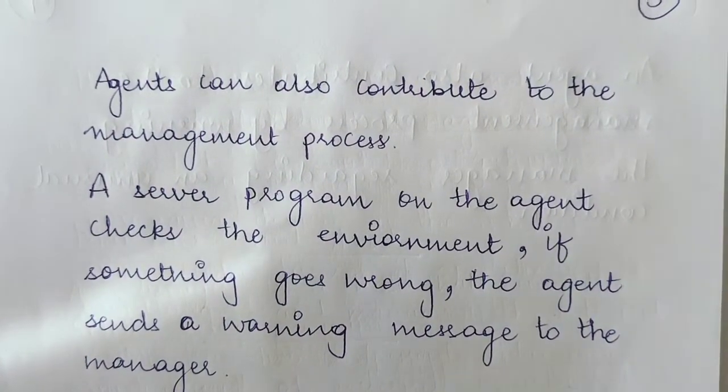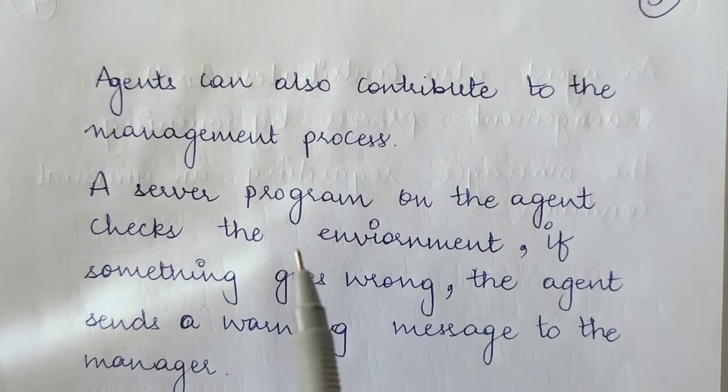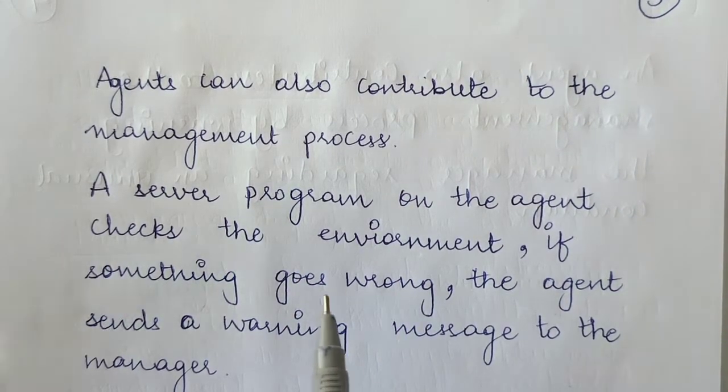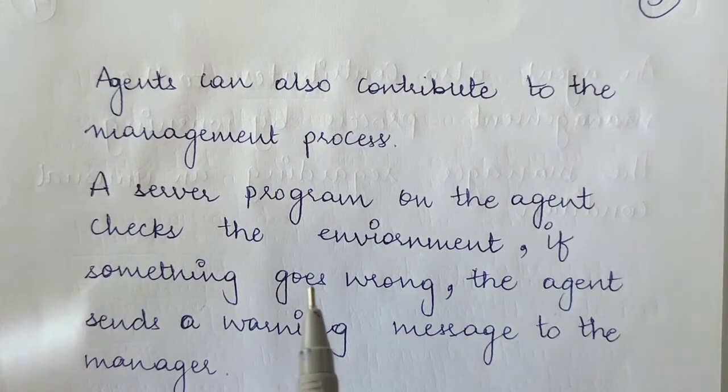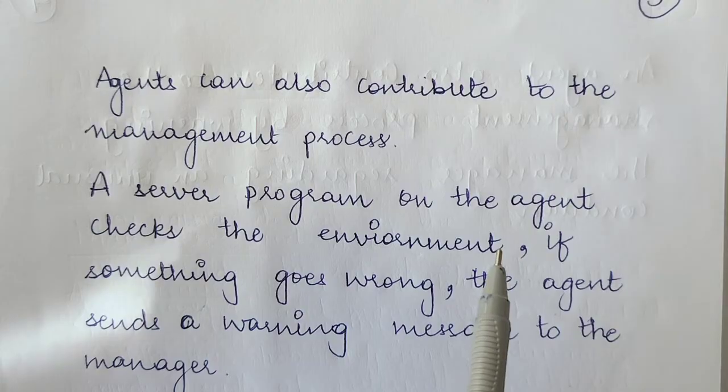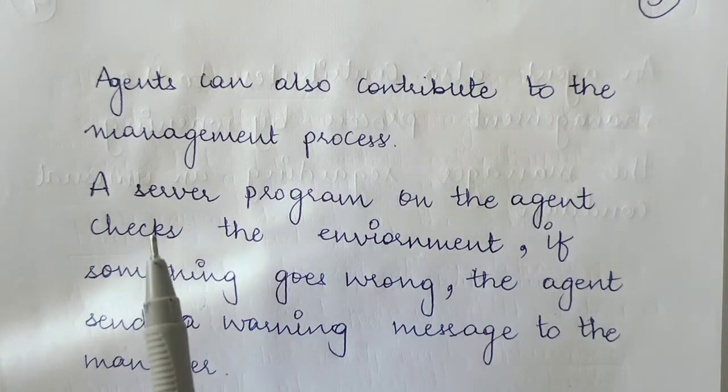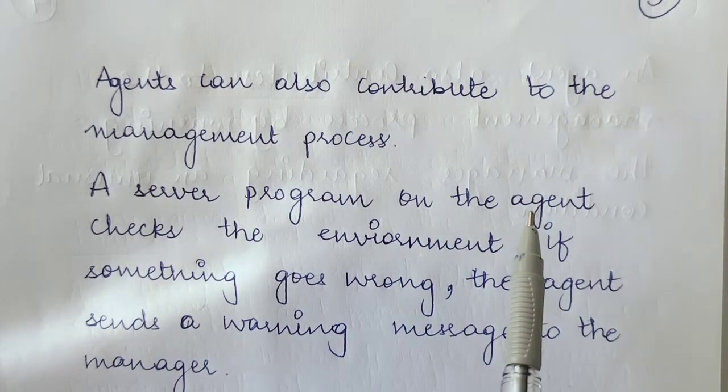Agents can also contribute to the management process. A server program on the agent checks the environment. If something goes wrong, the agent sends a warning message to the manager. The server program checks the environment on the agent, because an agent manages the devices and stores the data in the database.